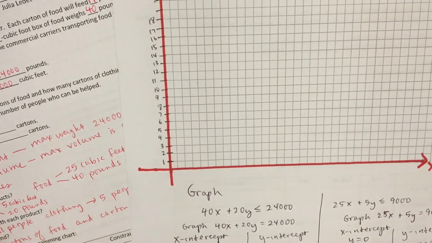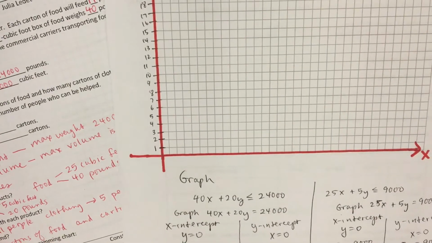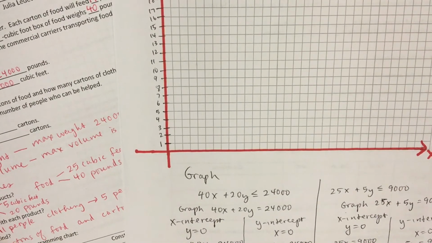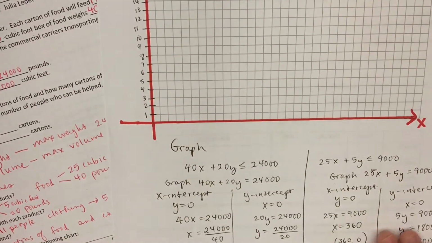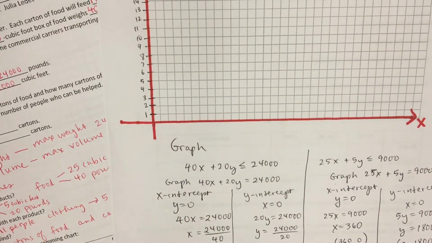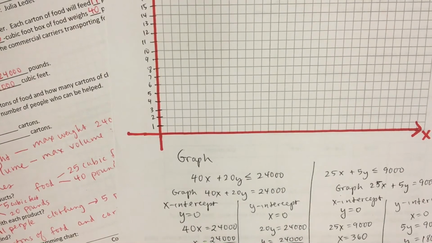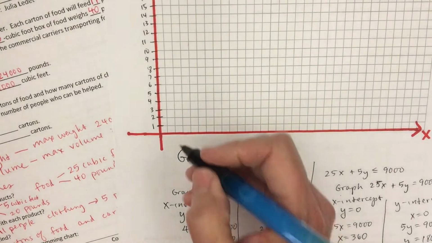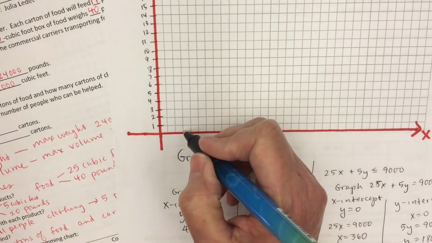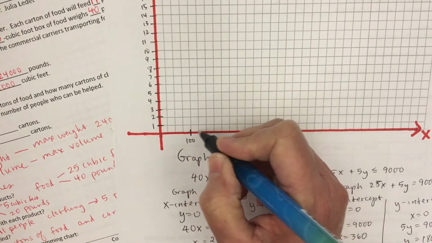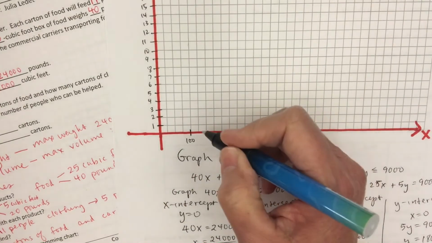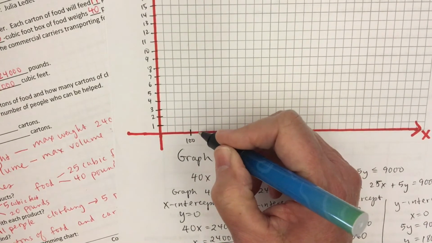As I look at the x-axis, I have 600 and I have 360. The x-axis, I think I'm going to use a different spacing, which you can do, because I only need to really go up to 600. Let's go with 4 little squares for every 100.